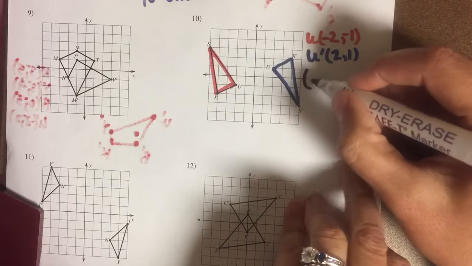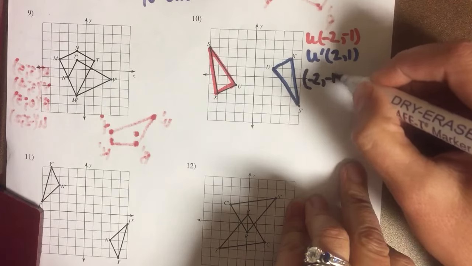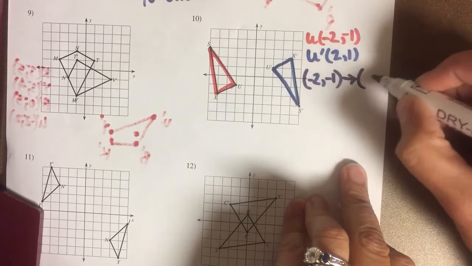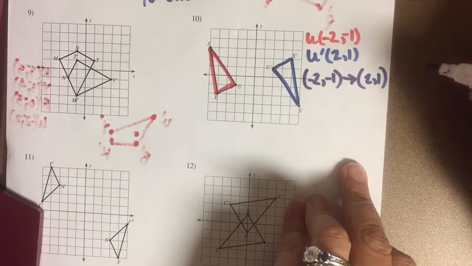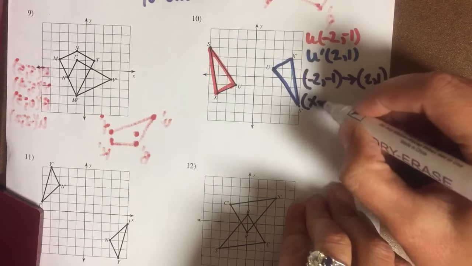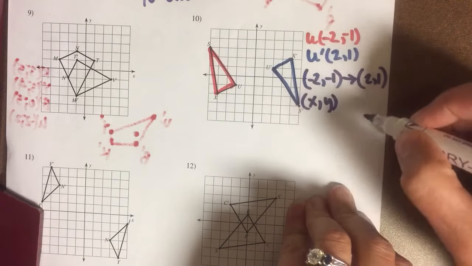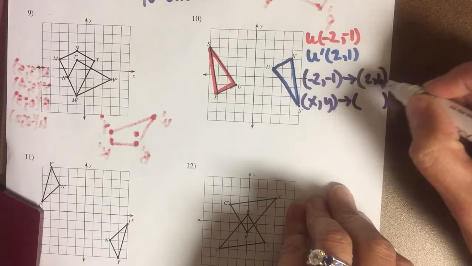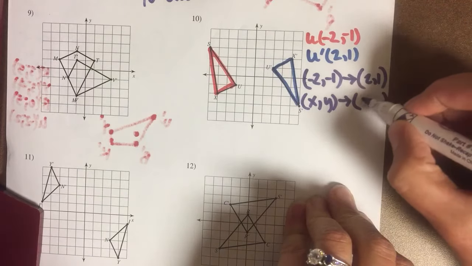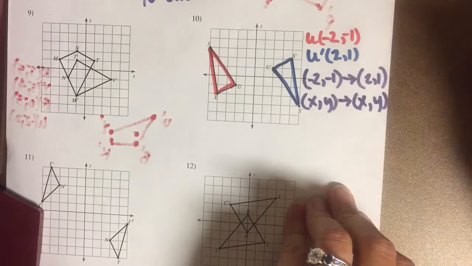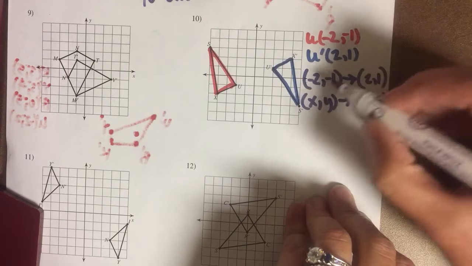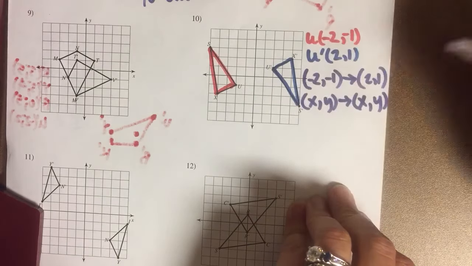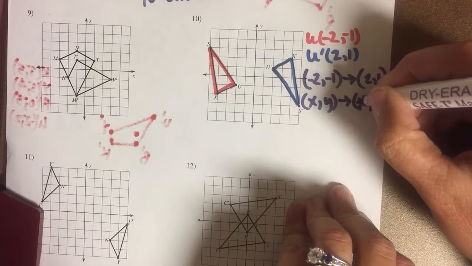So the question is, how did I get from the pre-image U to the image U prime? Well, let's put them together. I went from -2, -1 to 2, 1. So let's write a rule for that. Let's say the -2 is x and the -1 is y. Well, did the x and y switch places, 2 and 1? No, they didn't. So I'm going to have x and y in some capacity. But -2 changed to +2, which means we took the opposite.